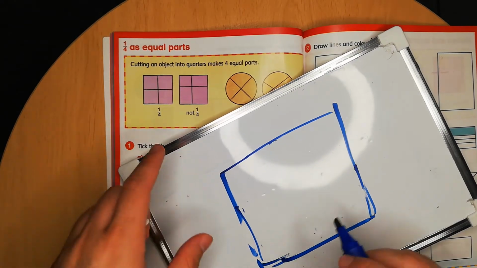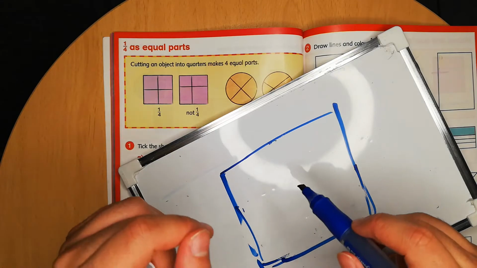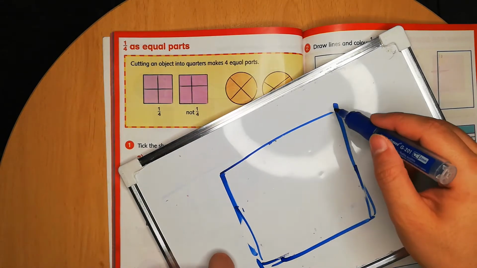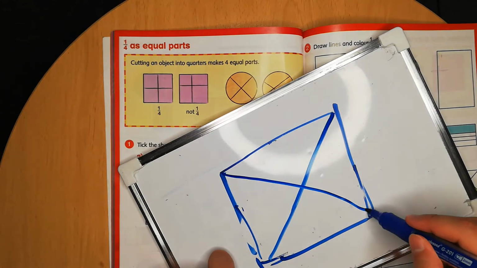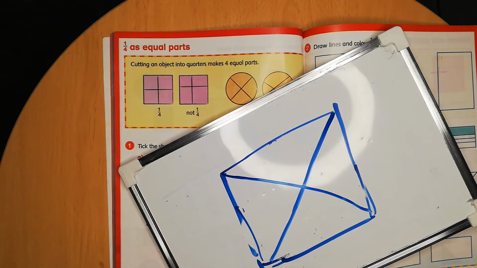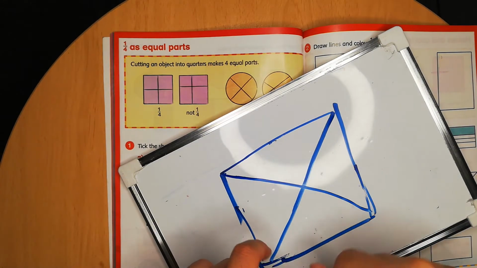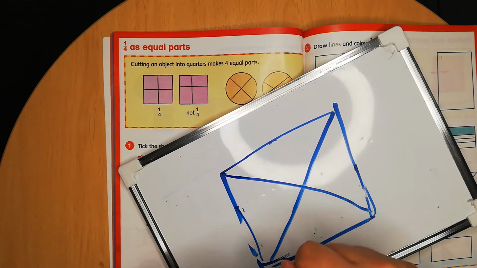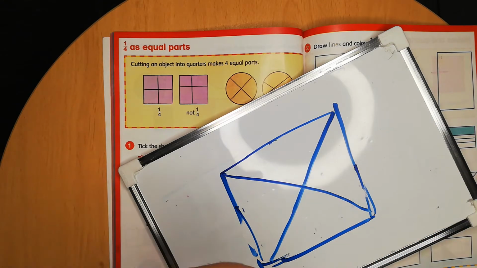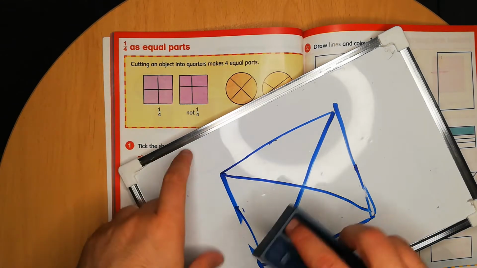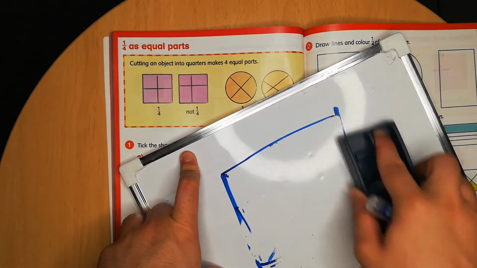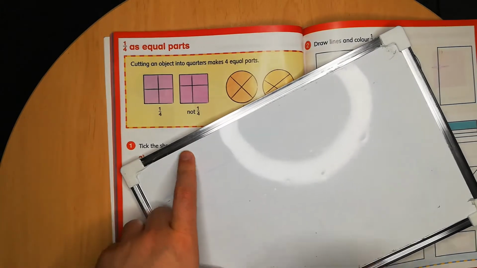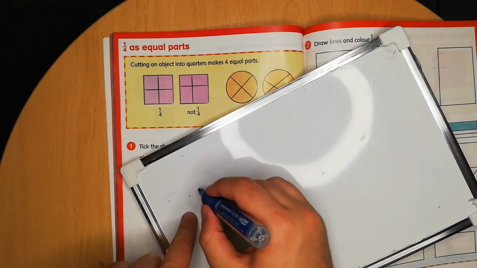Okay? Now I'm going to draw one and you have to guess. Good or bad. Okay? Quarters or not quarter. Okay, here. Quarters or not quarter. Are they the same? Yes. So this is a quarter. They are the same. So quarter. Okay, let's try something else. Or let's try another shape. And you will have to answer.